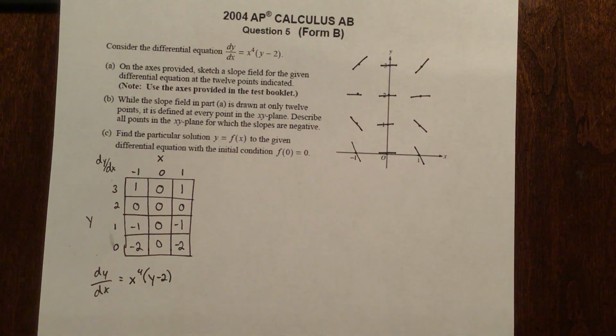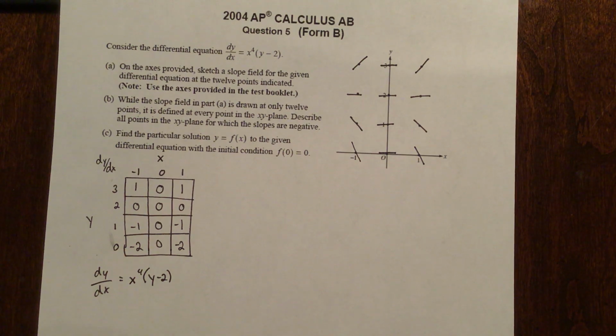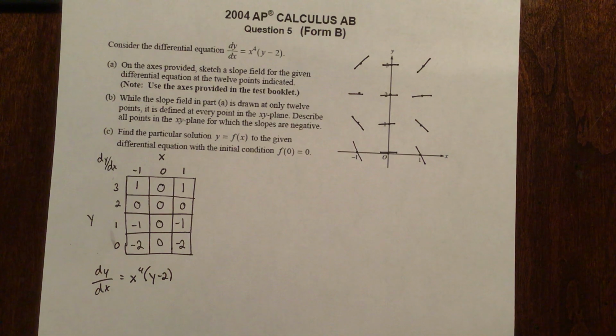Okay, this is as complicated as these graphs are going to get. They're going to give you like 12 points, and that's it. Okay, they're not going to give you tons and tons of points like those previous problems. We had like 1, 2, 3, 4, 5, 6 by 5. We had 30 points. That was a lot. All right, we just sketched the slope field.